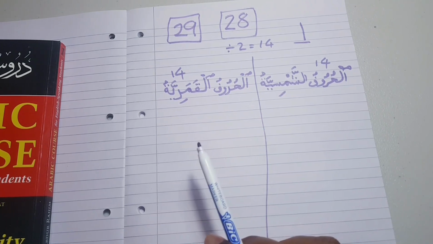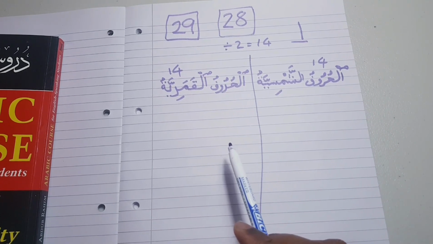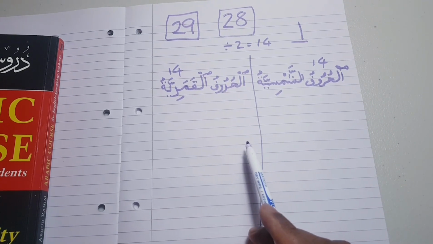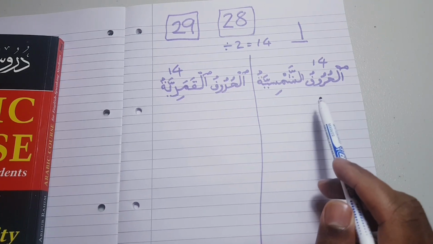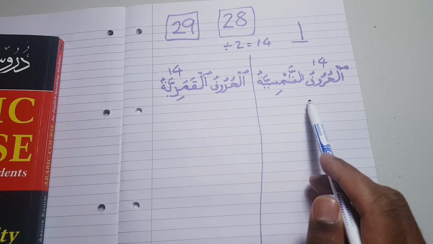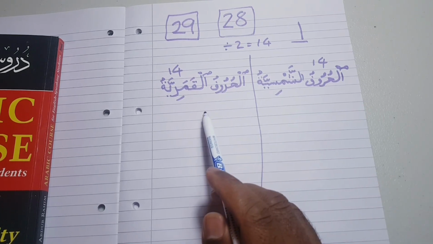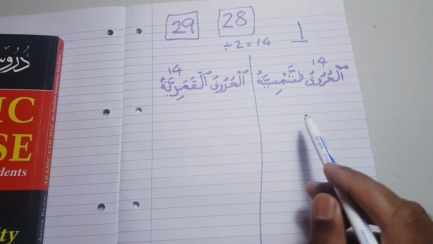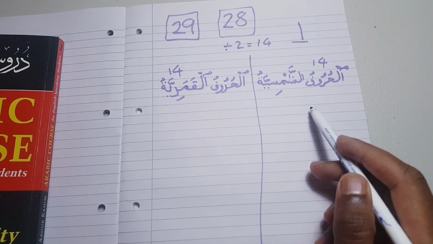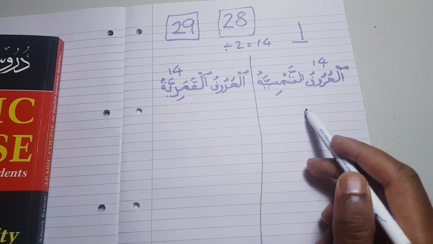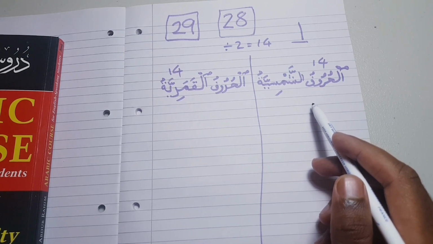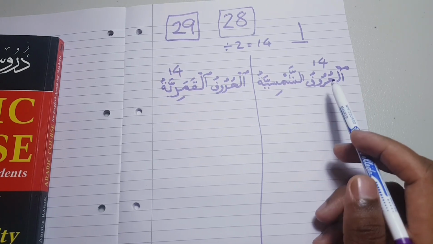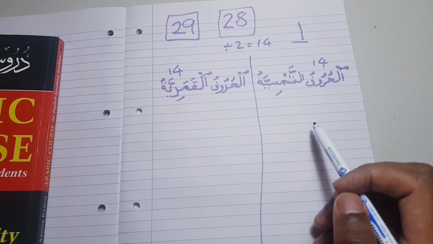The easiest way, I believe, is to memorize the huruf al-shamsiyah, rather than the huruf al-qamariyah. The reason for that is, if we count the huruf al-shamsiyah, we find that there are 14. But 10 of these 14 come in order, in the order that we learn them.